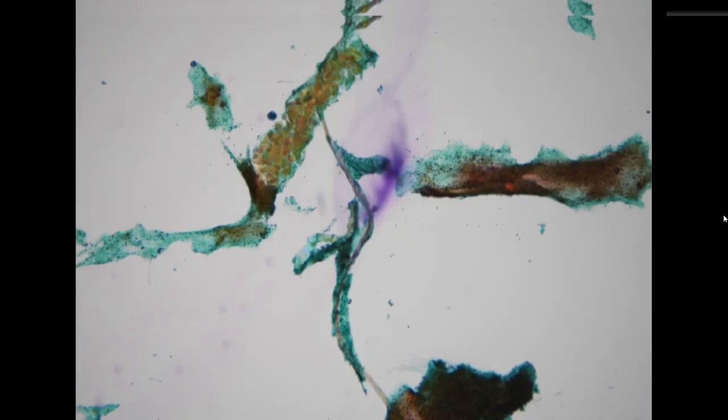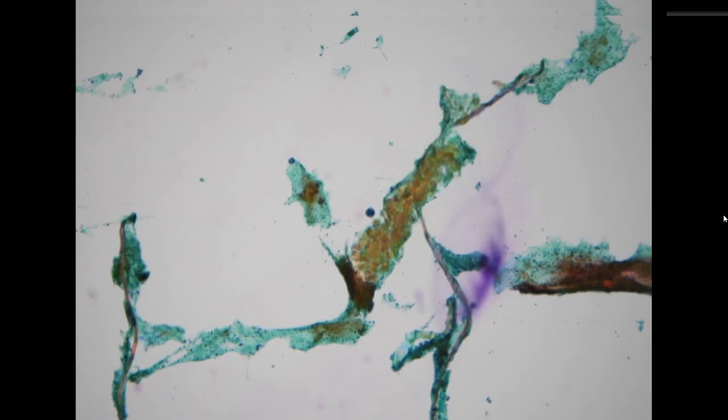The next specimen is also a pleural effusion specimen from a 70-year-old male. This is a patient with a past history of also lung adenocarcinoma. On low power, there are not so many cells. We have some proteinaceous background, but they do have some very big cell clusters here.